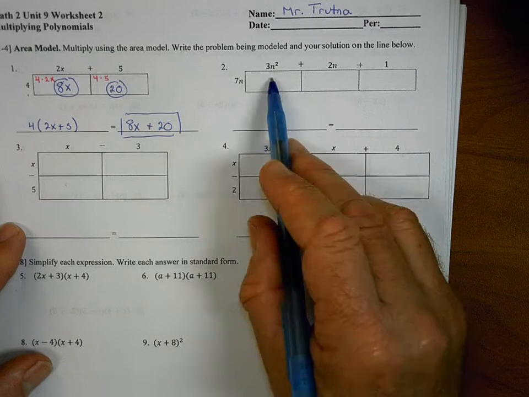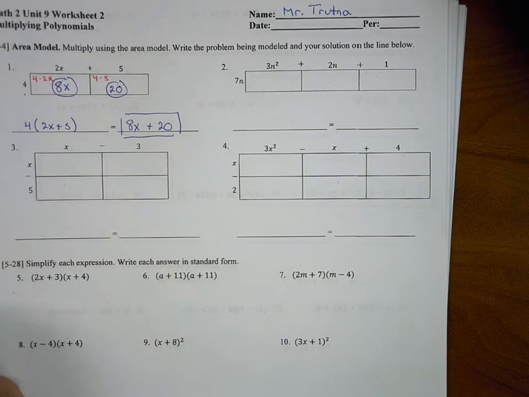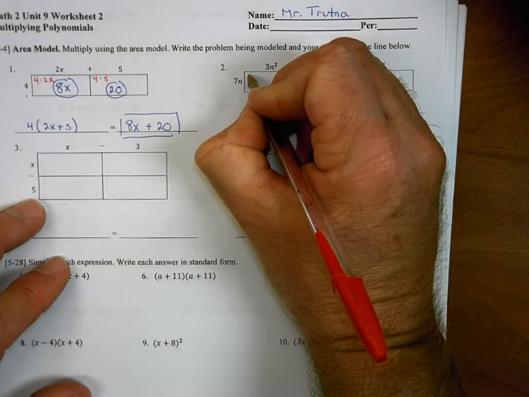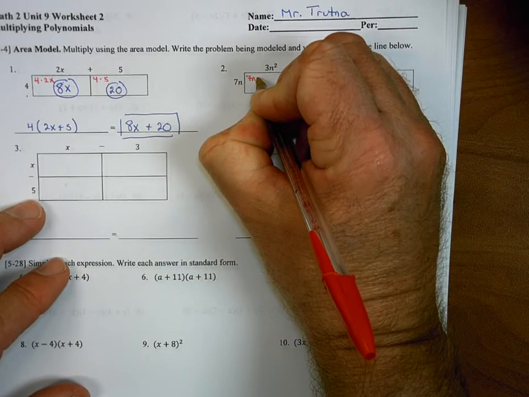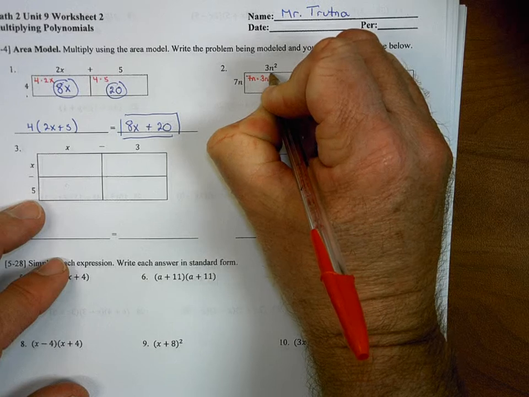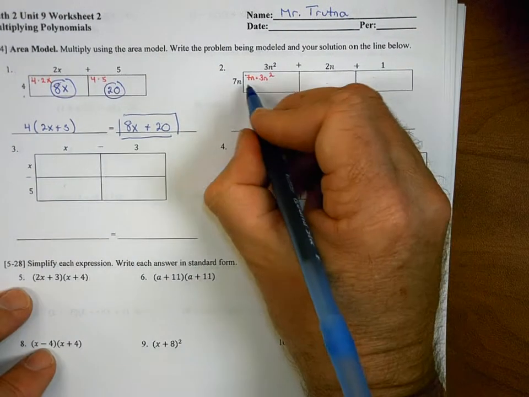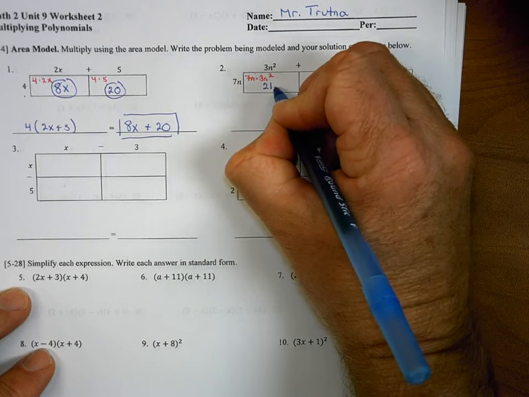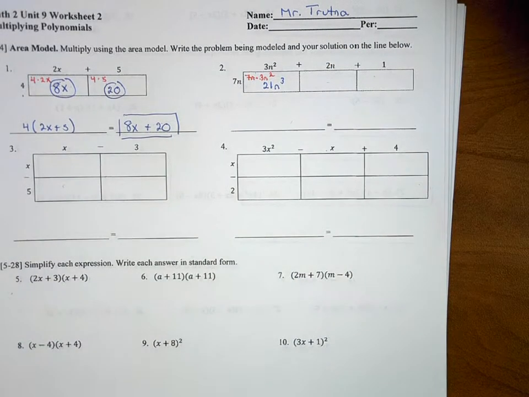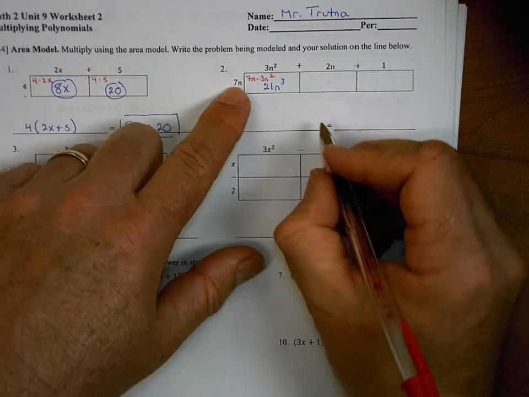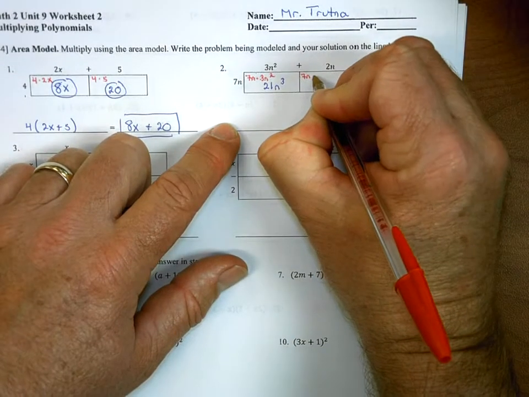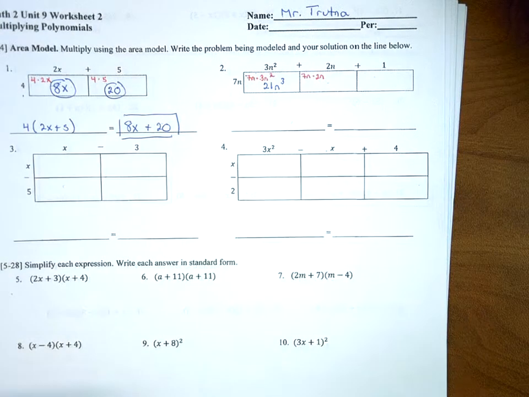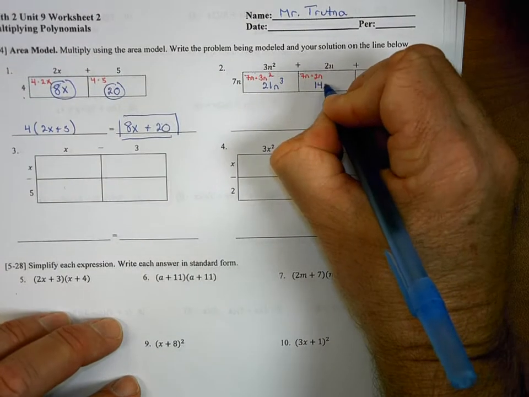Moving on to number 2, I have 3 rectangles, so that means that I'm going to find the area of 3 rectangles. So the first rectangle, I'm going to take 7n to find its area, and then I'm going to multiply it by 3n to the second power. That result is 3 times 7 is 21, n to the first times n to the second is n to the third, or n cubed. To get the middle rectangle's area, I'm going to take the 7n, and I'm going to multiply it by this part here, which is 2n. 7n times 2n is 14n to the second power.